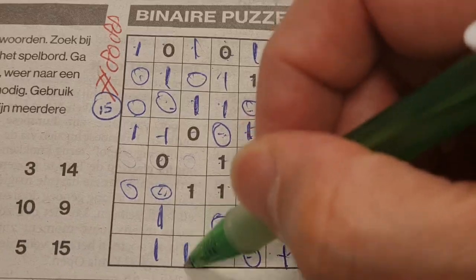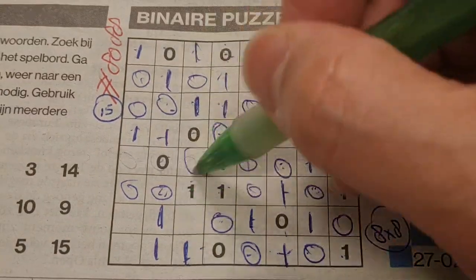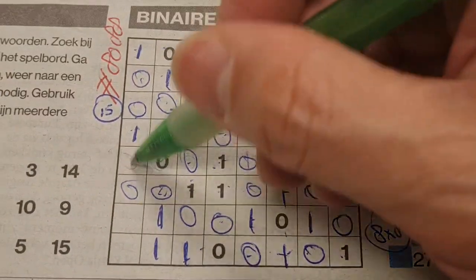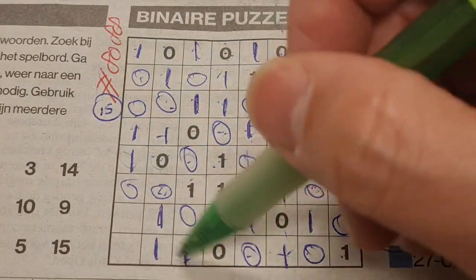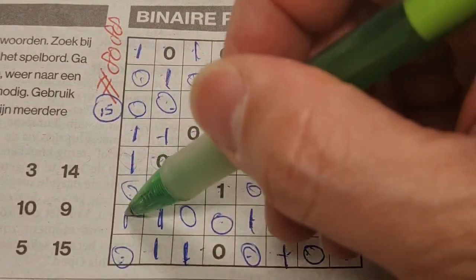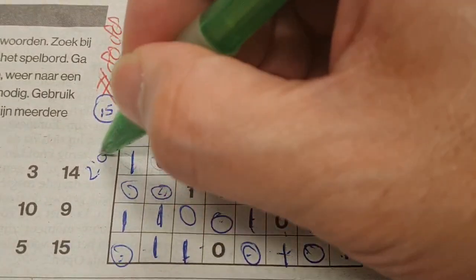Double O here, 1, there 1. 4 ones we have here, so the rest are O's. Double O here, 1, there 1. Double 1 here, no, there no. Between the O's comes an 1. Finish in 2 minutes. Well.